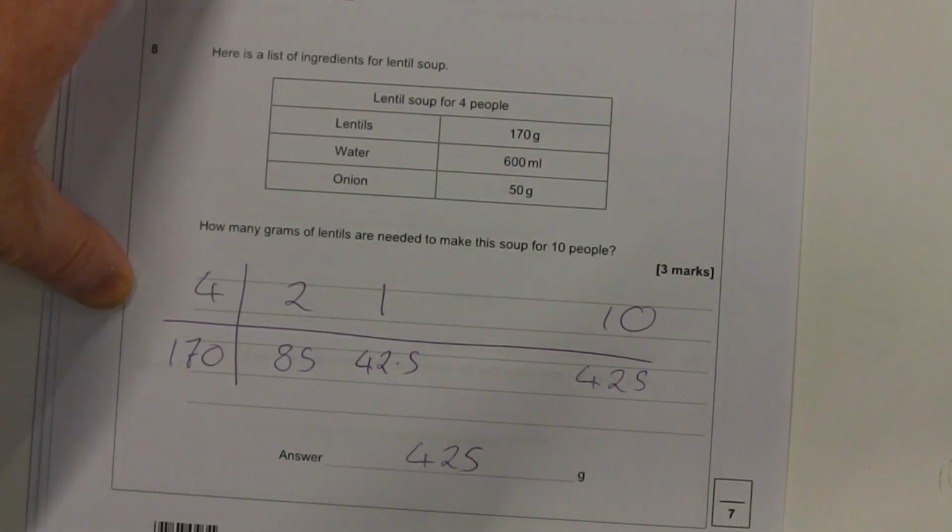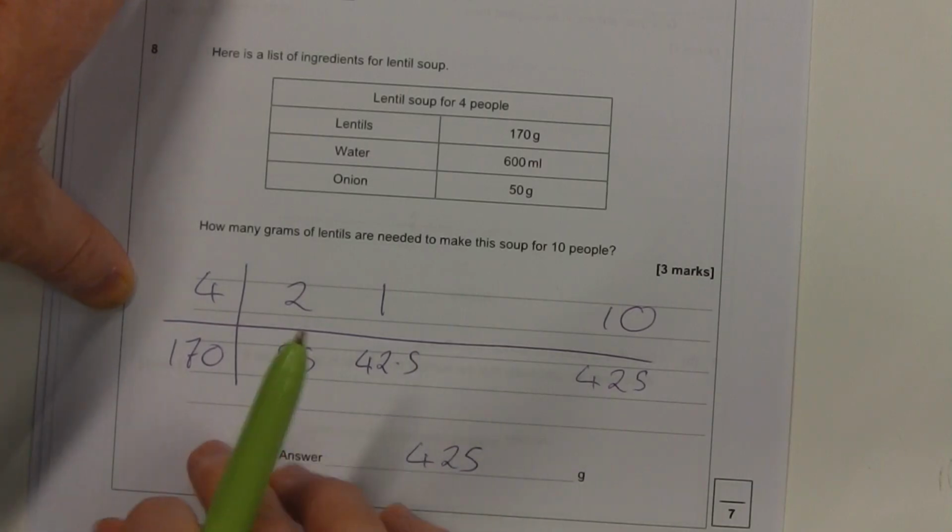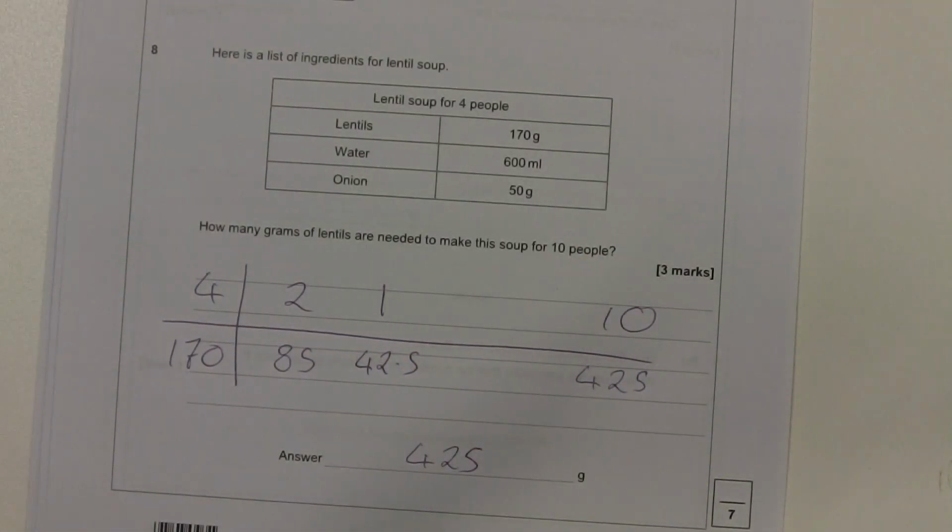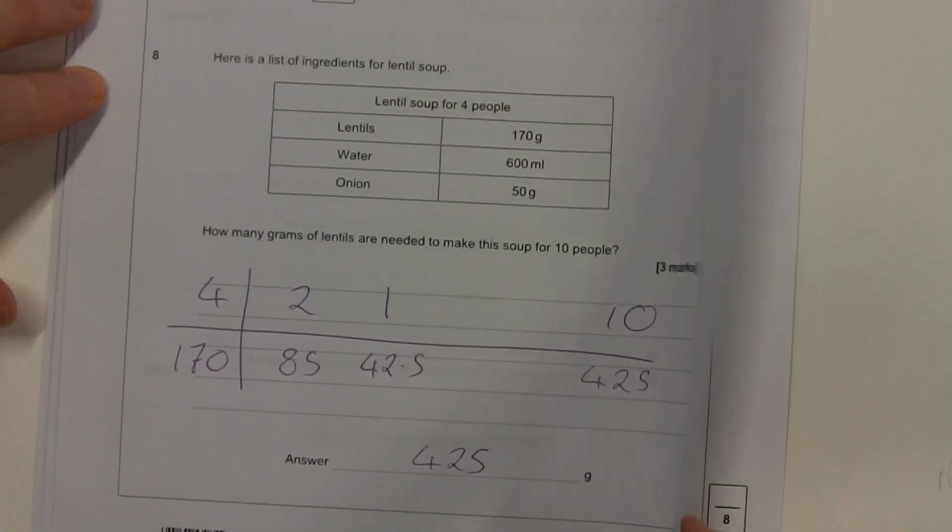Now, I haven't actually shown the working out for each part of that, the divided by 2, the divided by 2, and then the times by 10 for each part. Our evidence is there in the table. If you've done the actual calculations on the paper, great. Keep going with it. So, question 9.